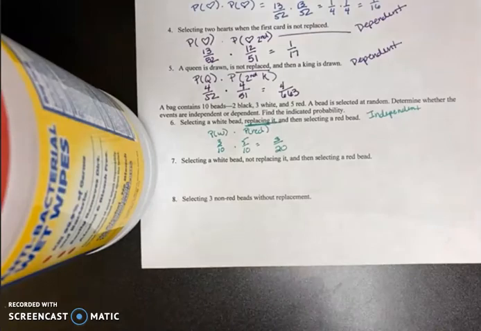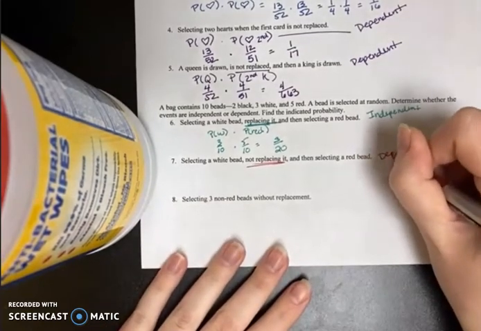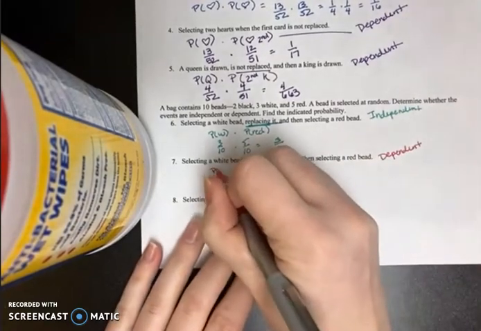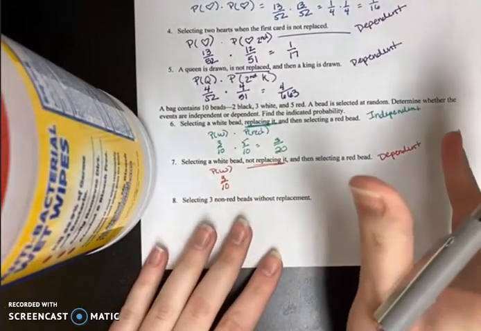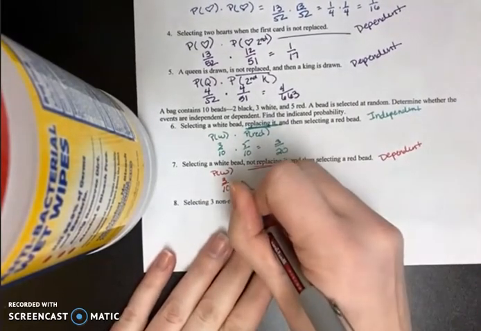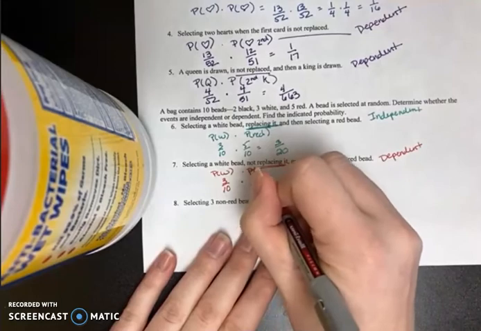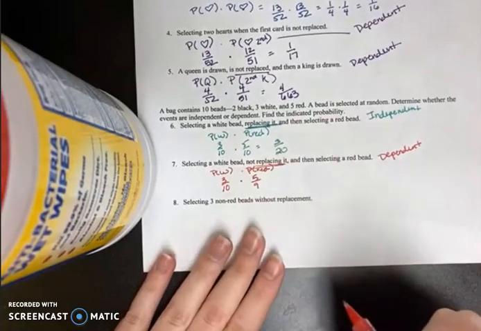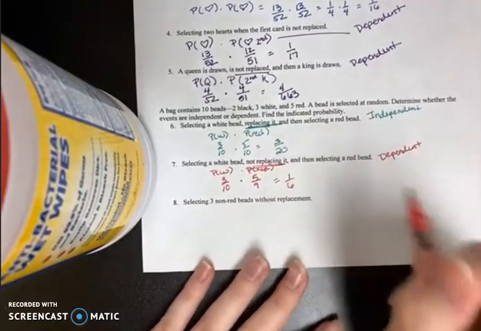Number 7 says selecting a white bead, not replacing it, and then selecting a red bead. So these are dependent. Even though we're pulling 2 different colors, I didn't put it back. So the probability of getting a white bead, we have 3 out of 10. So we had 10 beads, but I pulled out a white one and I kept it because I'm going to use it. So now I only have 9 beads to select from, and I want a red one. So there are 5 red, meaning the probability is 5 out of 9. Across the top, across the bottom, simplify, we all should end up with 1/6.